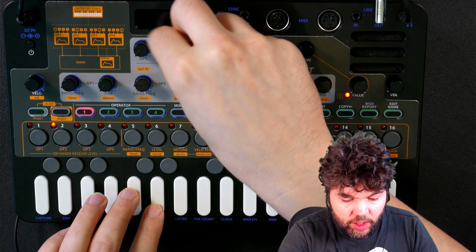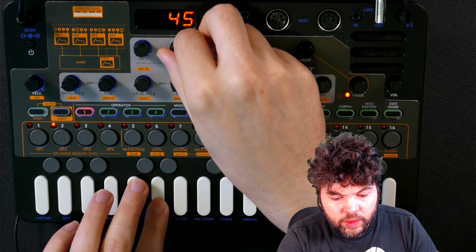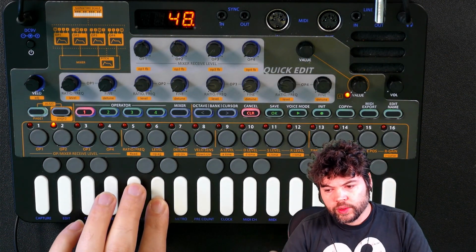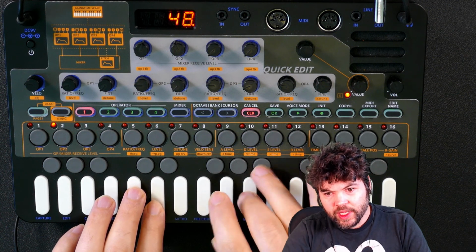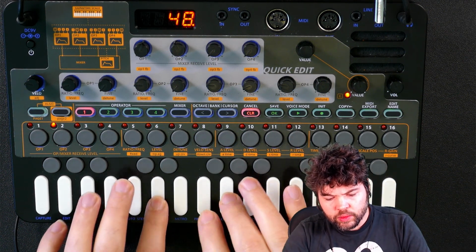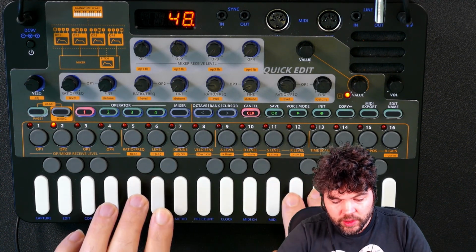So let's bring operator 1 in. So now we can hear we have our lead tone in the front, but we also have a second tone coming in the background.